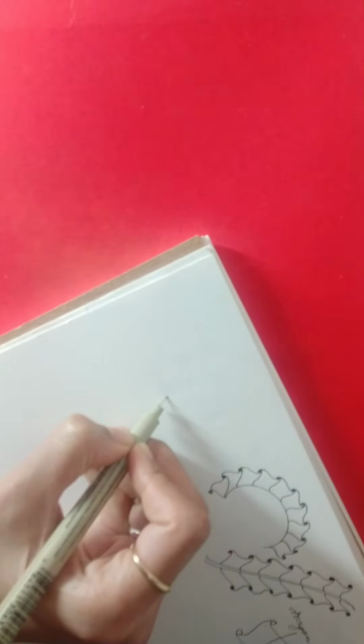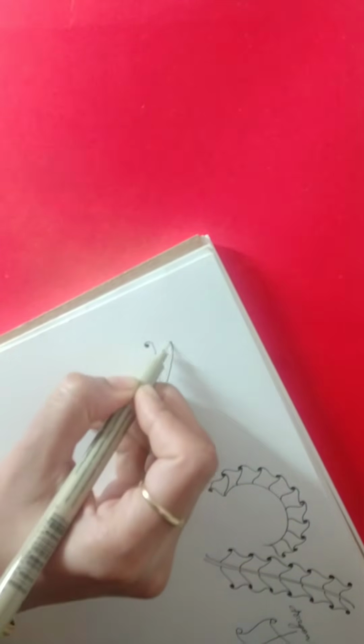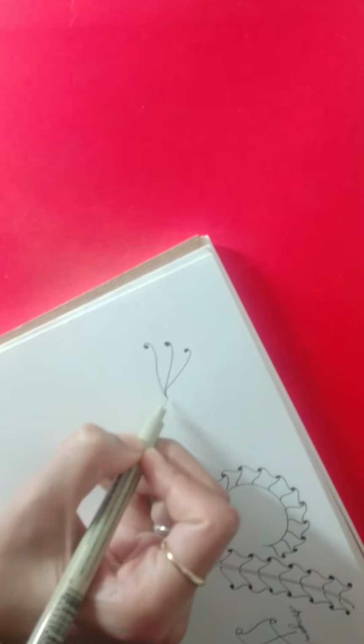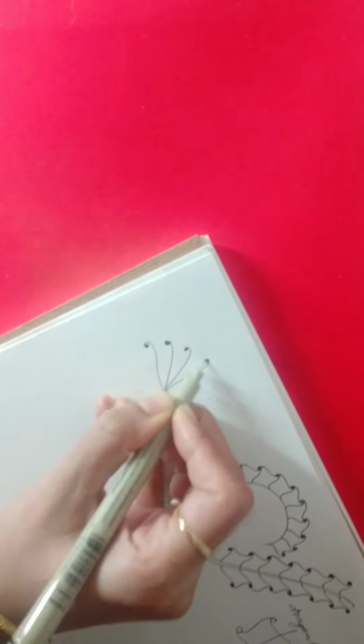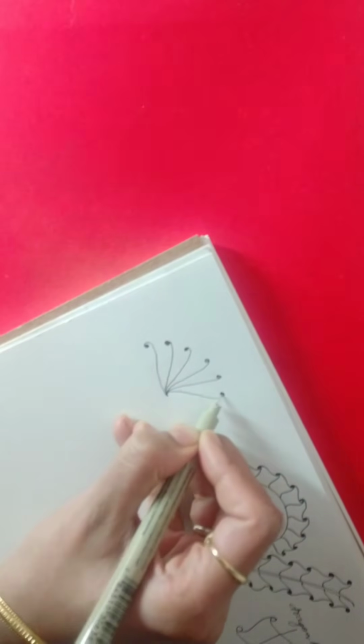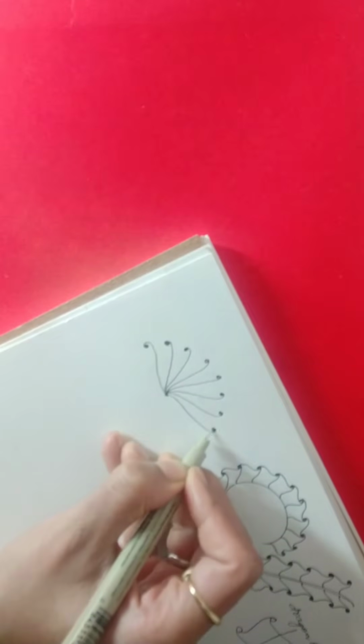The second pattern is again a rearrangement of the same shape but in a different manner. I am going to be drawing these shapes in this fashion, like a flower, right? Something like a flower.